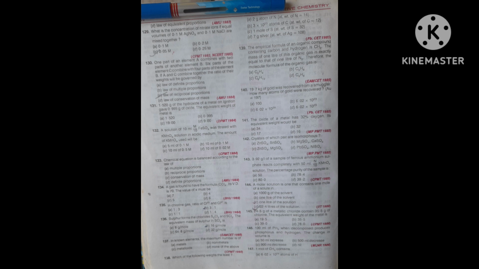Then for 35.5 parts of chlorine combined with 16 parts. It means 16 is the equivalent mass of sulfur in SCl2. Hence, option B is correct.